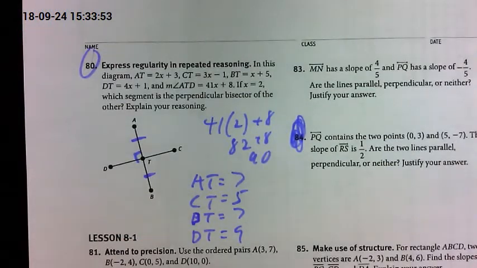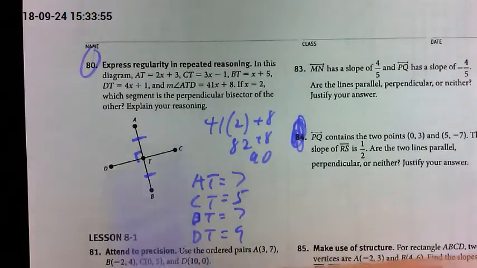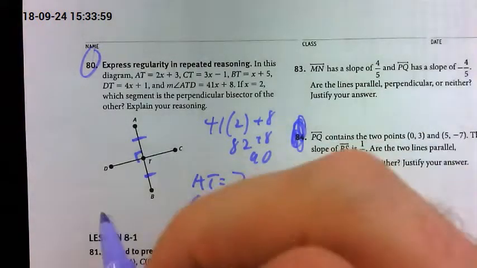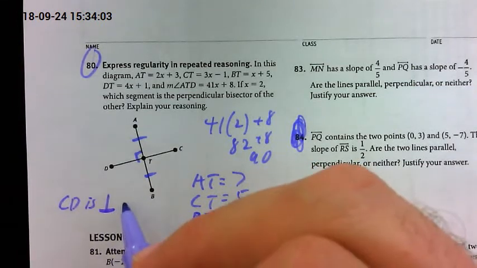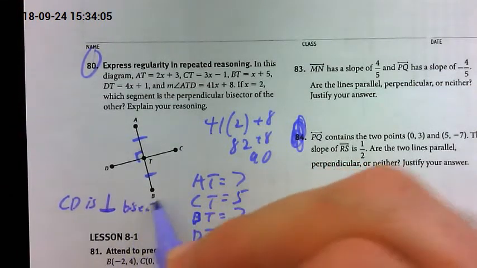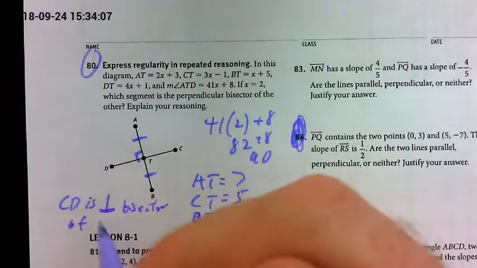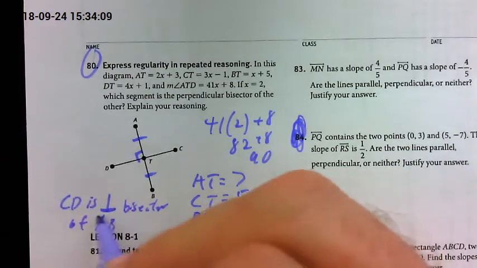So which one's the perpendicular bisector? CD. CD is the perpendicular bisector to AB. CD is perpendicular bisector of AB.